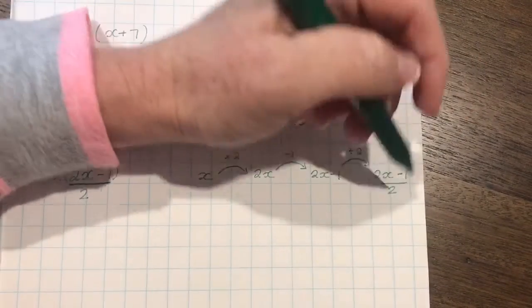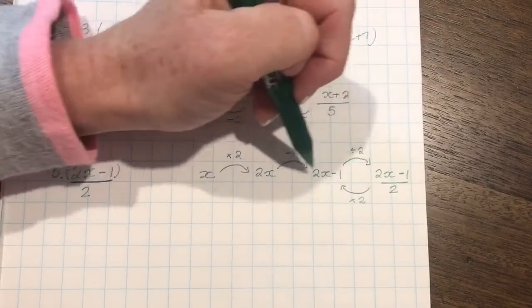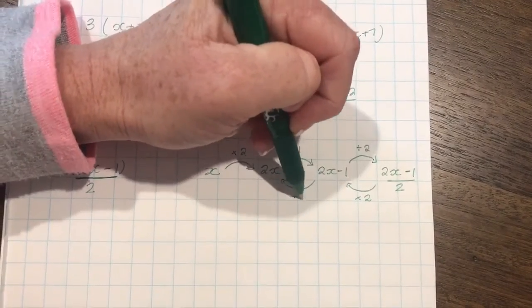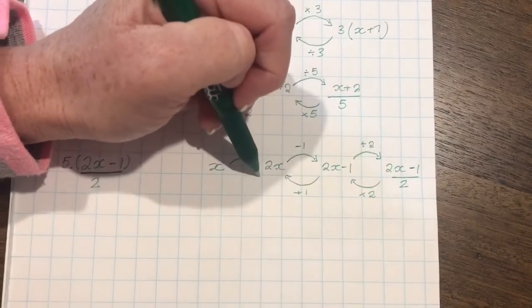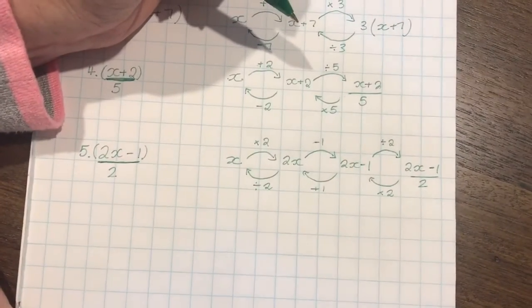To work backwards, we've got to get rid of the divided by 2 first by timesing by 2. Then we want to get rid of the minus 1 by adding 1. We want to get rid of the times 2 by dividing by 2. And that's it.